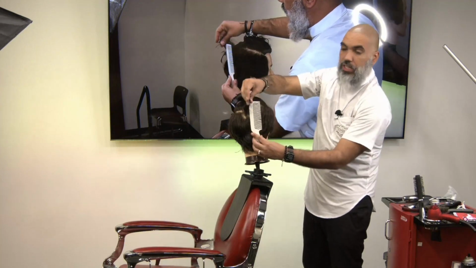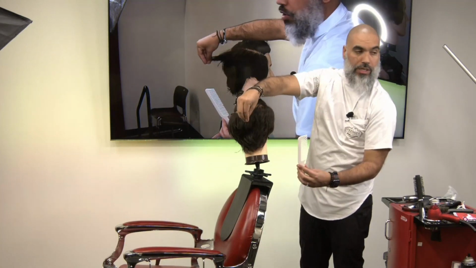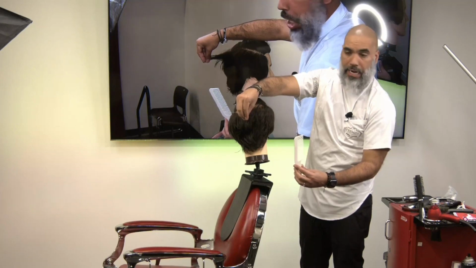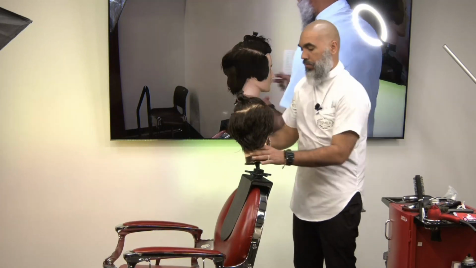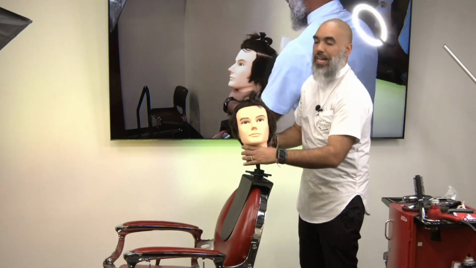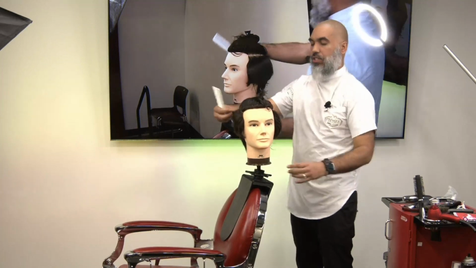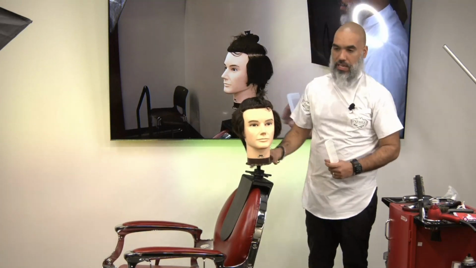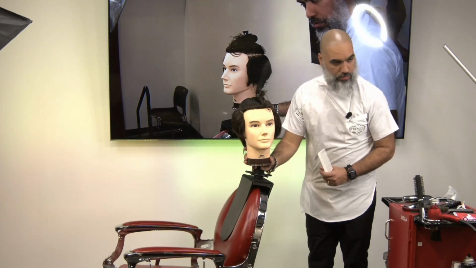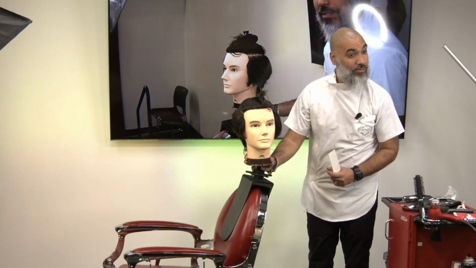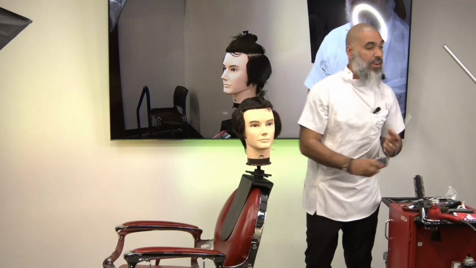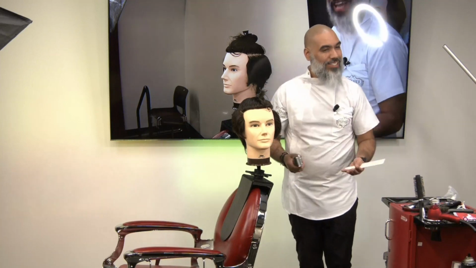If it was here, it's too short. So I left it a little bit longer. My guess was all right. You don't have to overthink it. Guess what? I'm not even going to use this guideline for this side. Guess what I'm going to do? I'm going to guess again. Now with experience, you get better with your guesses.